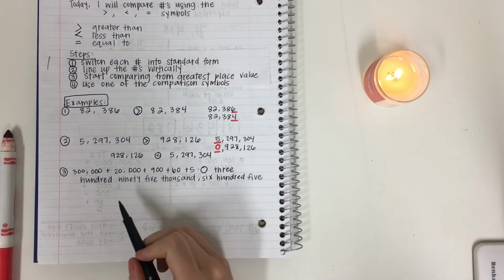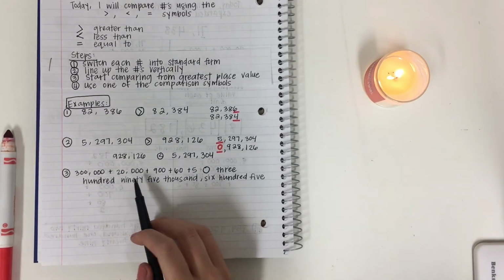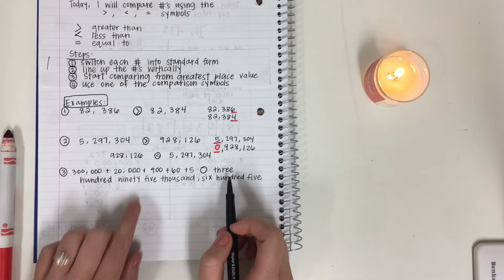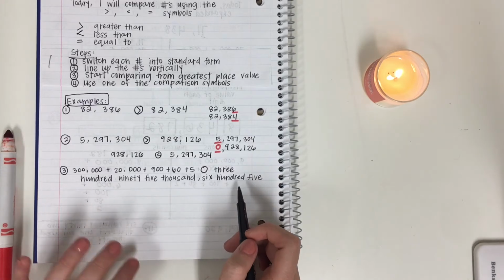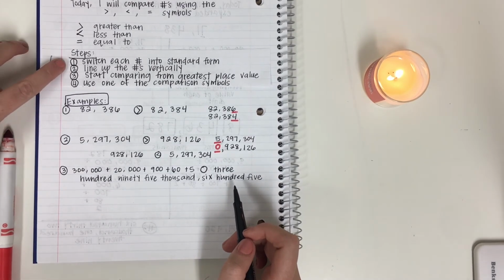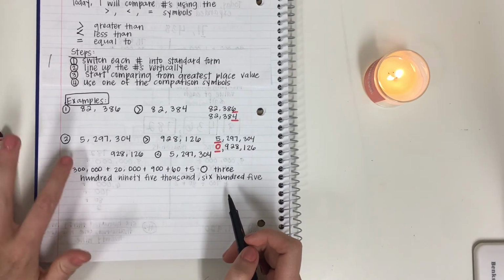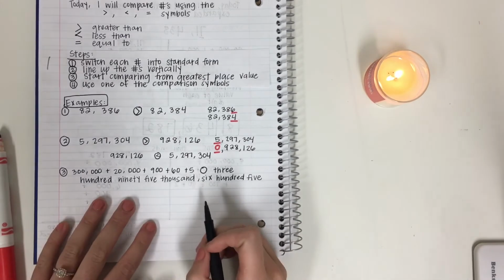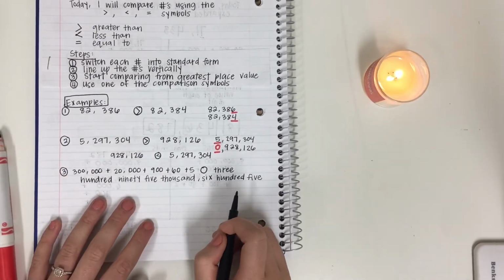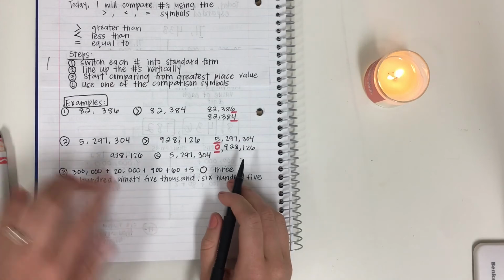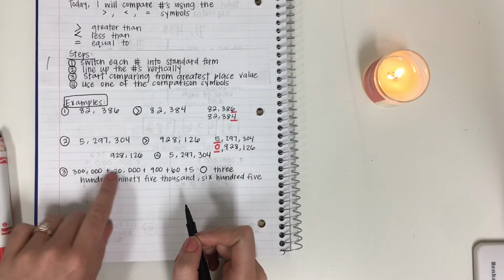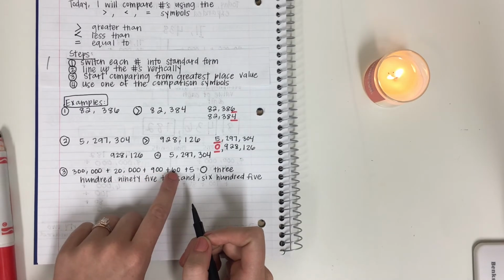So let's look at our last one. So we have 300,000 plus 20,000 plus 900 plus 60 plus 5 being compared to 395,605. So let's look at our steps. Step 1, switch each number into standard form. So we definitely need to do that with this because we have expanded form being compared to standard form. So to make things easier for us, let's put them in standard form. And might as well line them up vertically while we're at it.